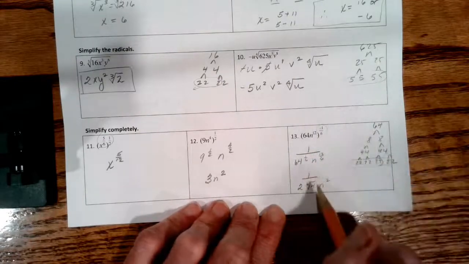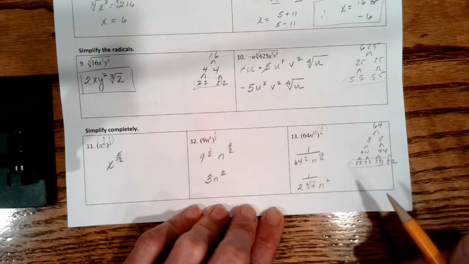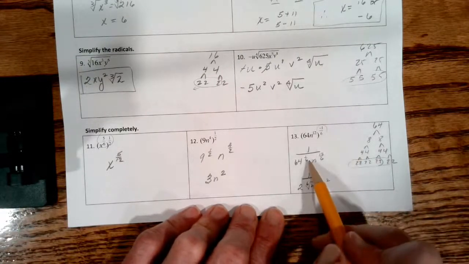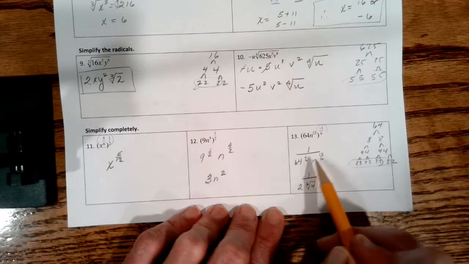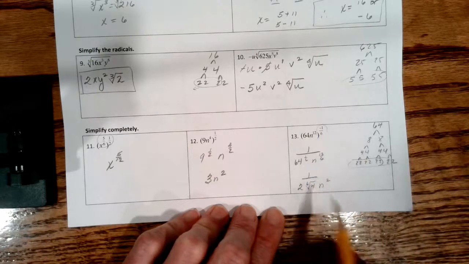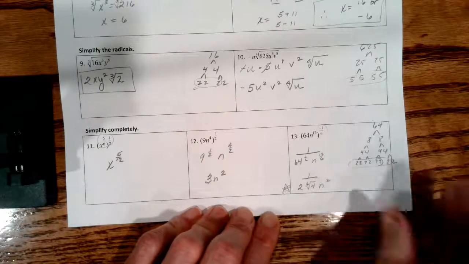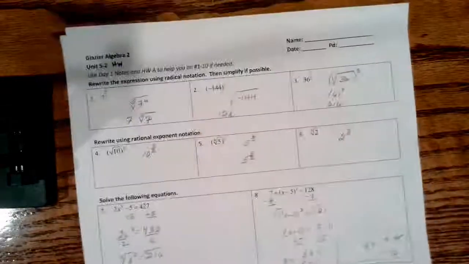Interesting conversation about what to do with this. When we simplify completely, if I were to leave it in rational exponents, I would be satisfied with that. This radical under here creates a problem. Let's have a discussion about that. All right, let's look at the back.